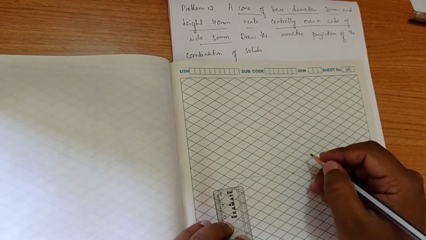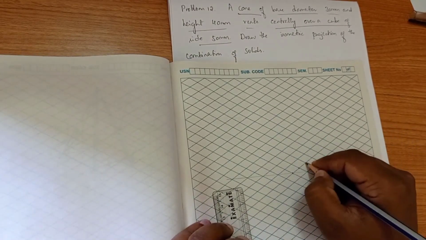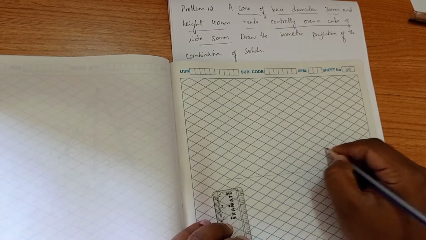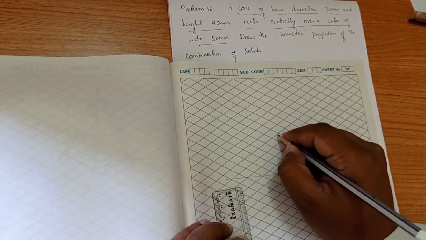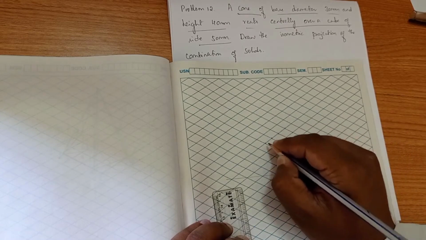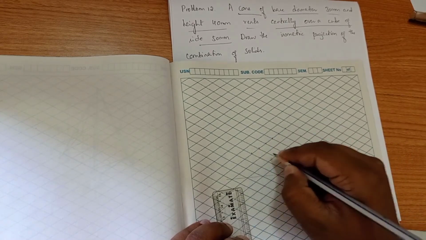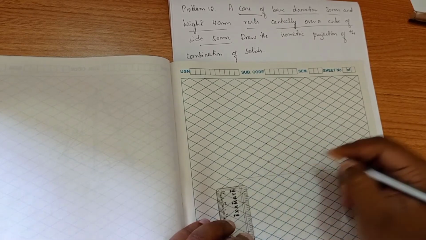Cube of dimension 50 here, 5 boxes on each side: 1 2 3 4 5.